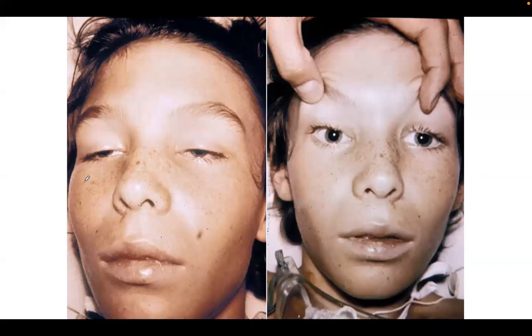Very good. The differential diagnosis would, of course, be myasthenia gravis. Please take note of that, MG.